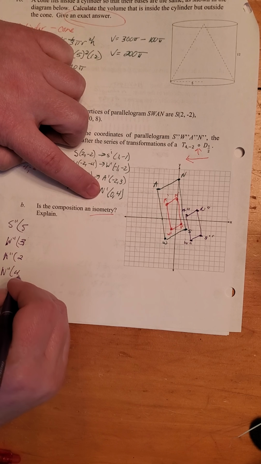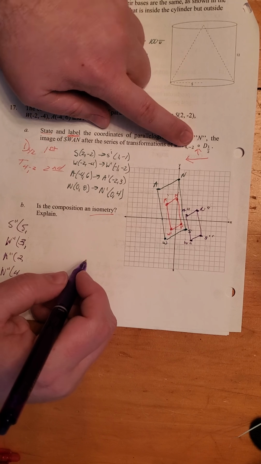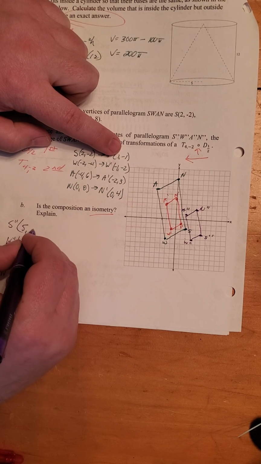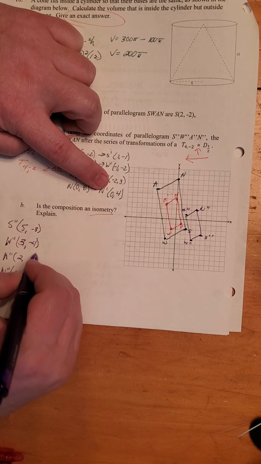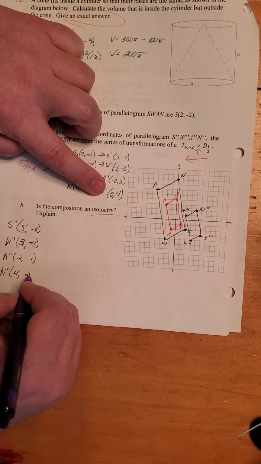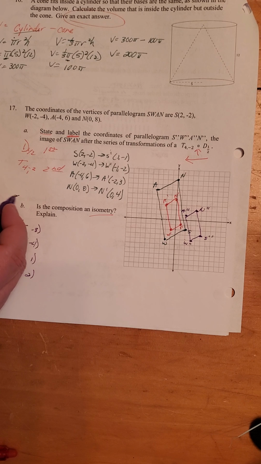And 0 plus 4 is 4. Then the y values, I'm subtracting 2. So -1 minus 2 is -3. -4, 1, and 2. And if you look, they're exactly the same. So that's actually the answer to this one up here.